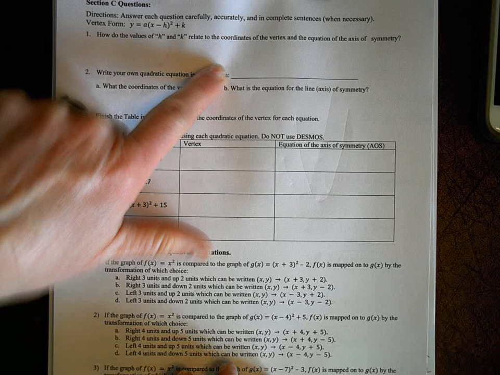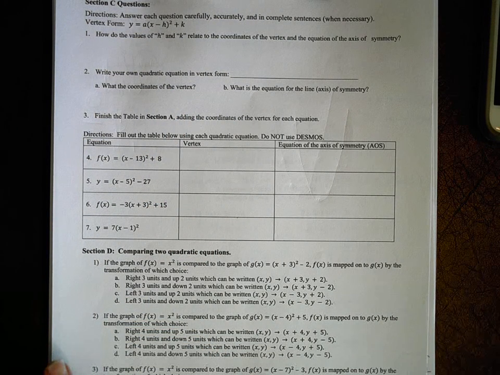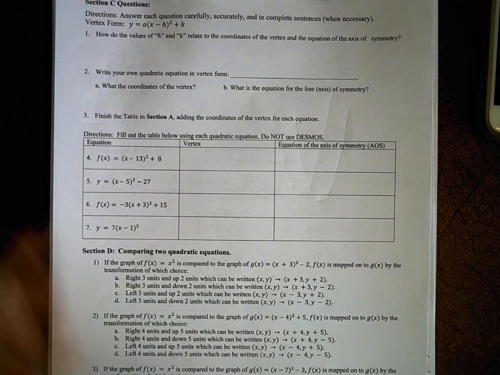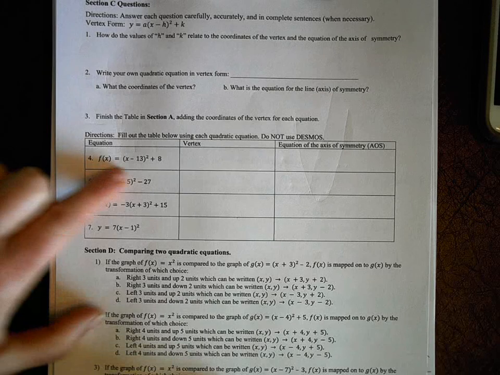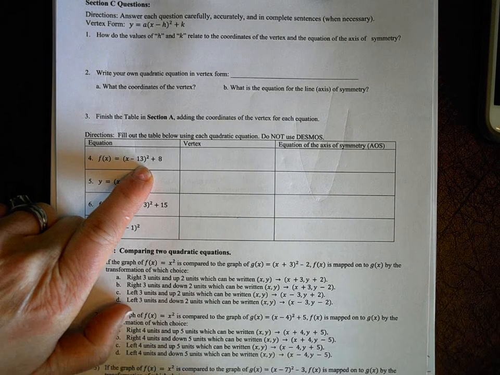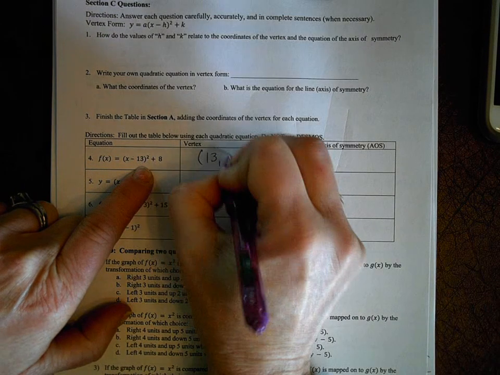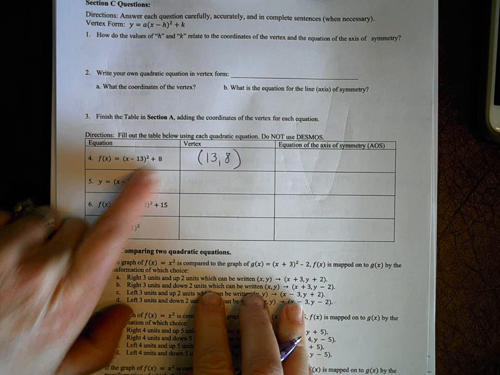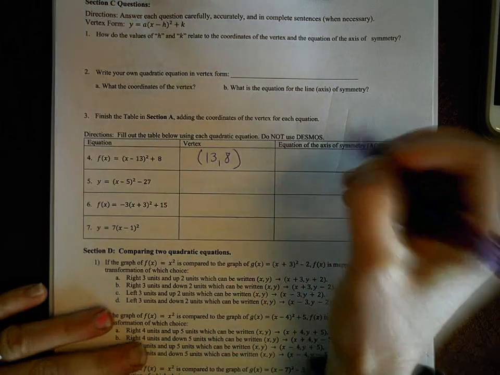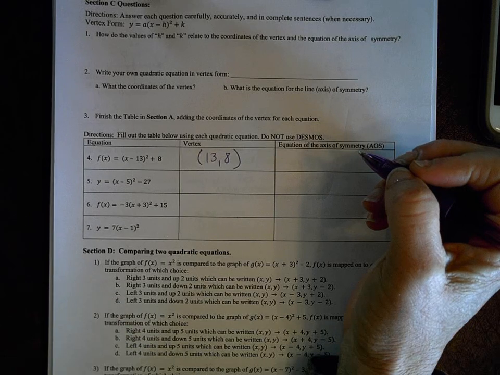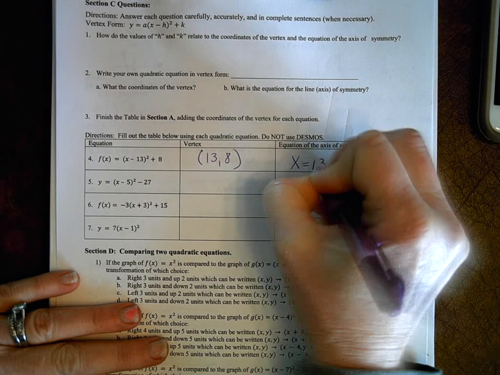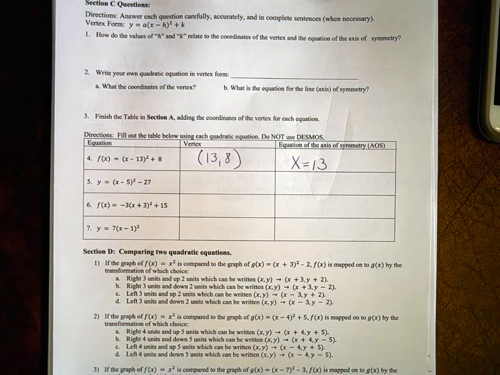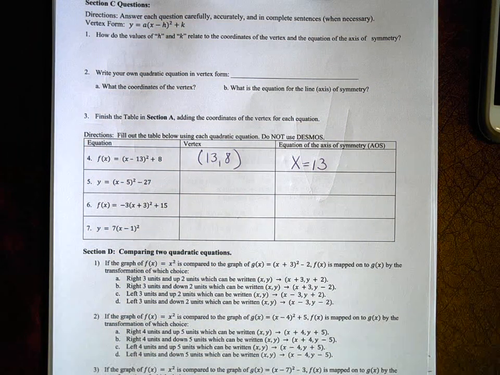It's going to ask you how H and K are related to the line of symmetry and the axis of symmetry, and the vertex and all that, and it asks you to write your own form and see where things are. And then it's going to ask you to do this. I'm just going to do these a little bit with you. So my vertex with this would be 13, 8. Because H and K. Remember, H is the opposite. The equation of the line of symmetry, if you remember from my last page, is always your H value. And it's always x equals. So it would be x equals 13. A lot of people just put 13. But it's a line, so you have to have an equation.